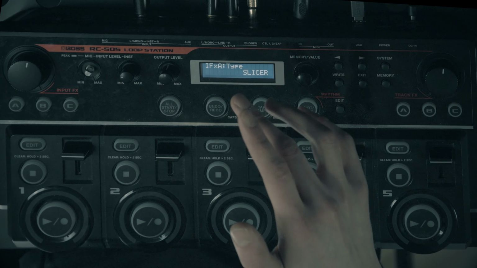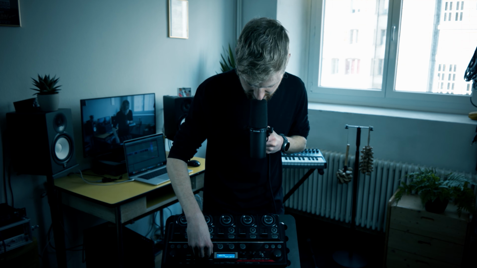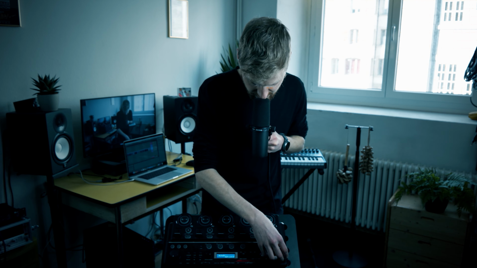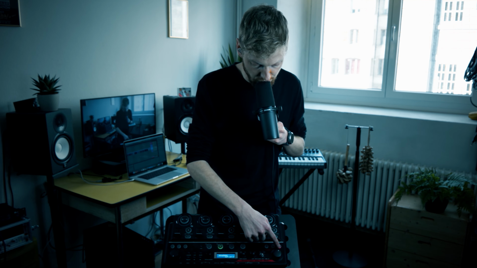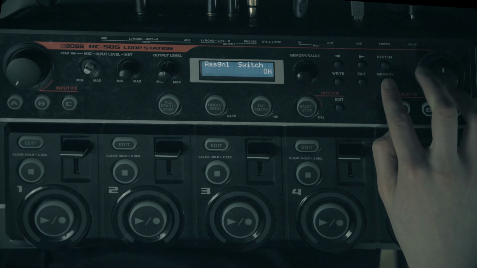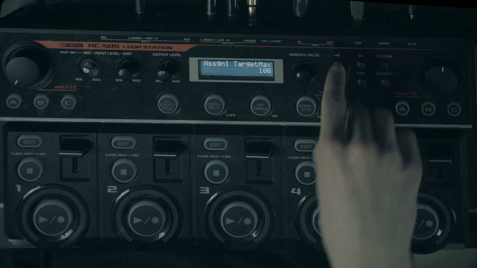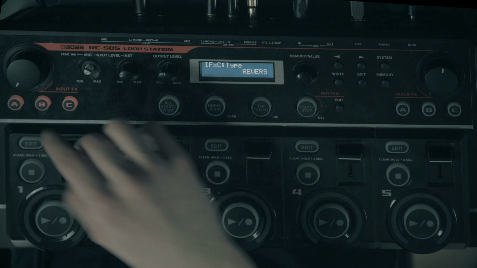And now I just have to choose my effects. I don't know what I'm gonna do, but I'm gonna have a transpose, slicer, and a reverb. I don't want the transpose to go that far down, so I will just change my first assignation and change the values from 50 to 100. Alright, so this is transpose, slicer, and reverb at 0. Transpose is at 50 now, and when I turn the knob, it will change the 3.